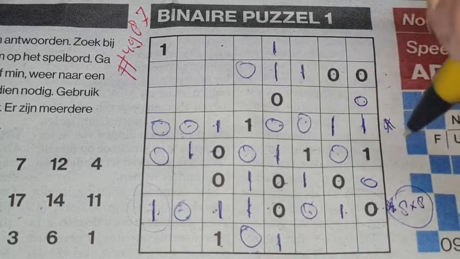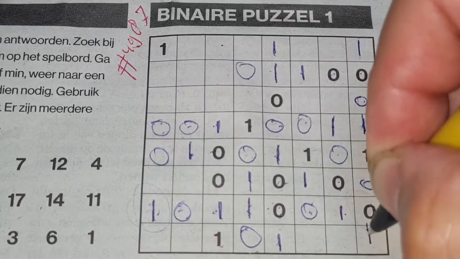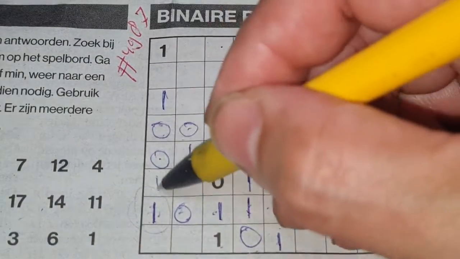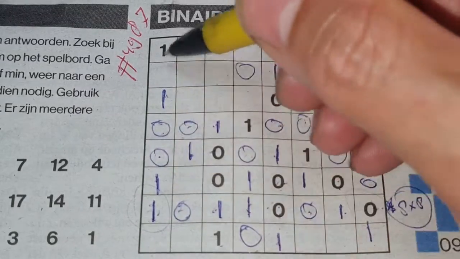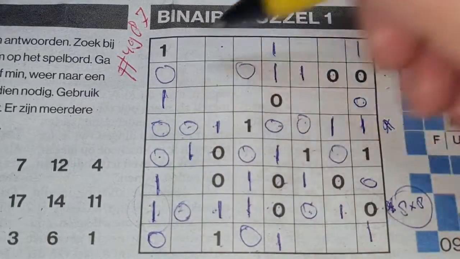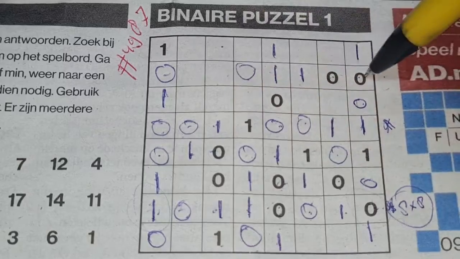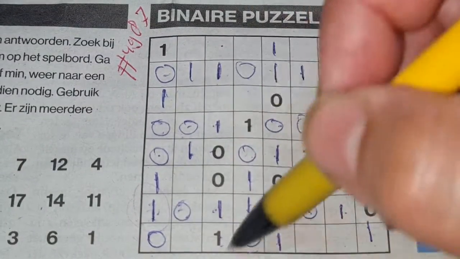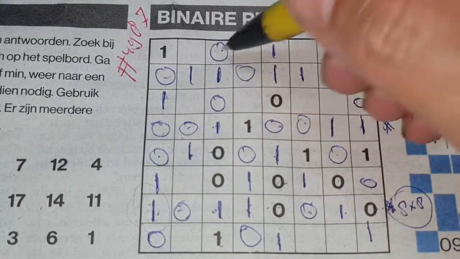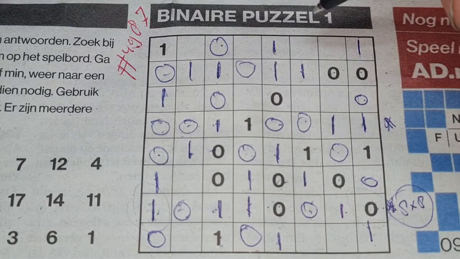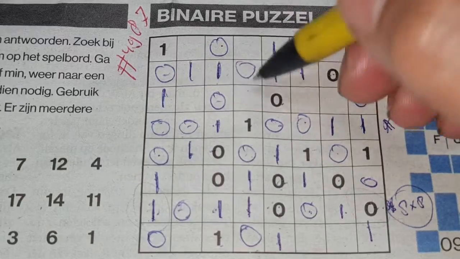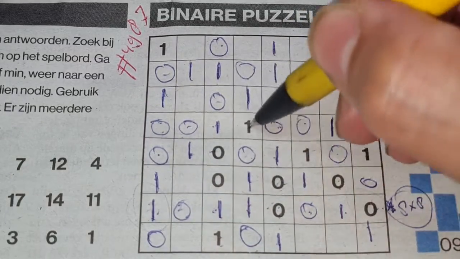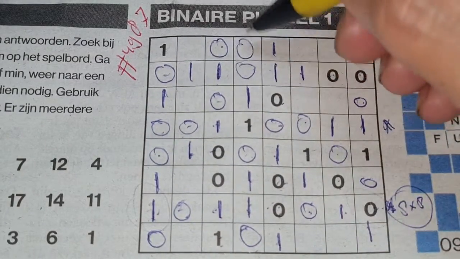4 O's we have here. So the rest are 1s. Double O here 1, there 1. 4 1s we have here. So the rest are O's. 4 O's we have here, so the rest are 1s. 4 1s we have here, so the rest are O's. Between 2 O's comes in 1. 4 1s we have here, so the rest are O's.